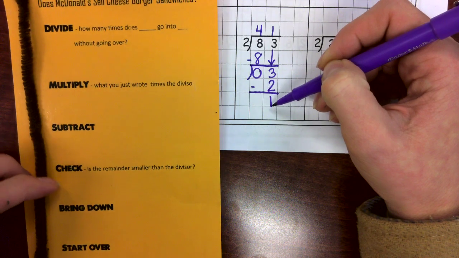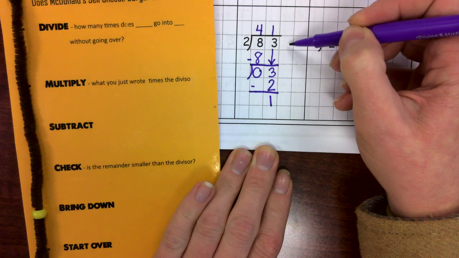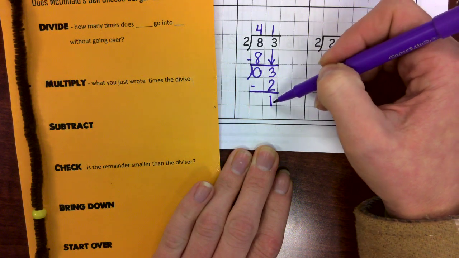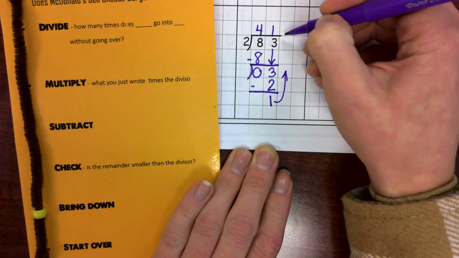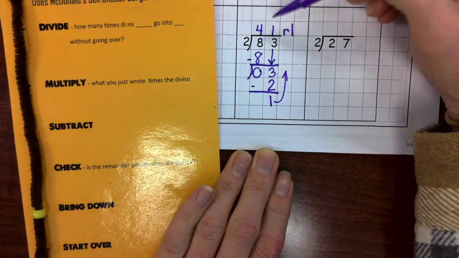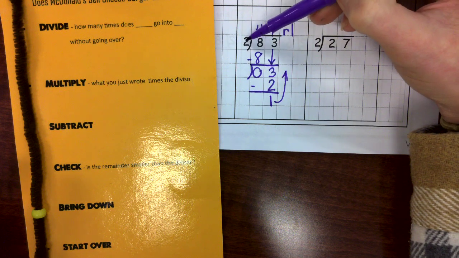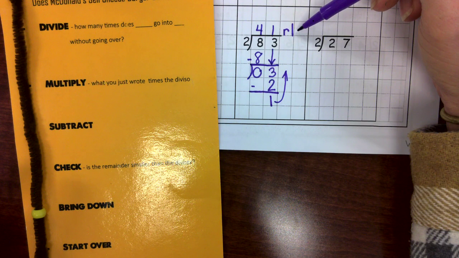Okay, my next step is to bring down. Okay, do I have another digit here to bring down? Nope. So I have to check one last thing. Is there something that I could bring up? Yes. Okay, this 1 has to come up. It's going to be remainder 1. So my division problem was 83 divided by 2 is 41, remainder 1.